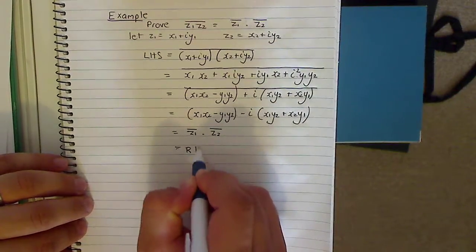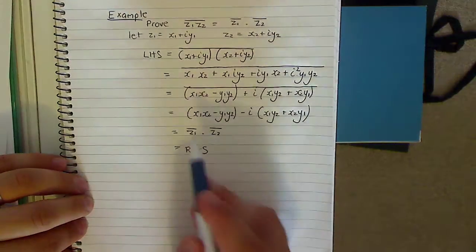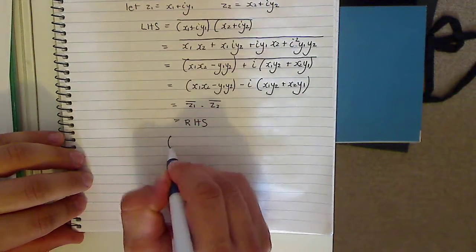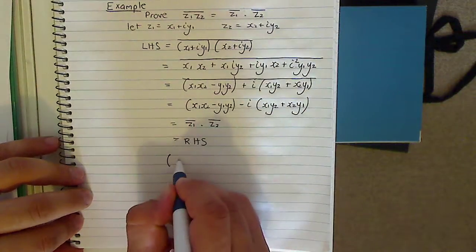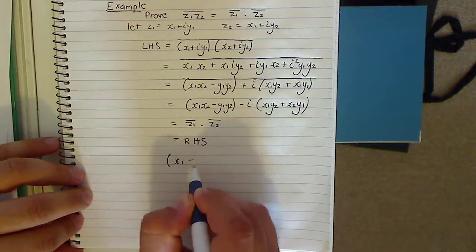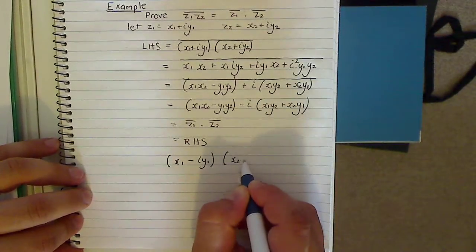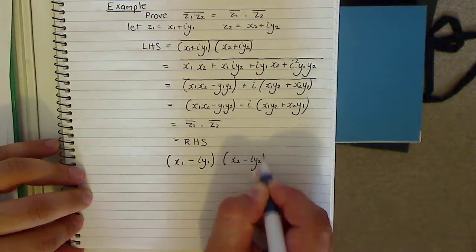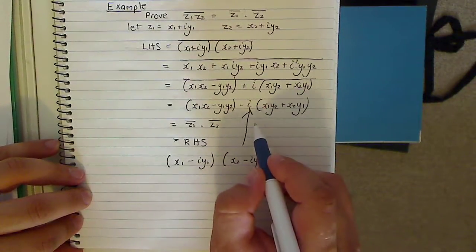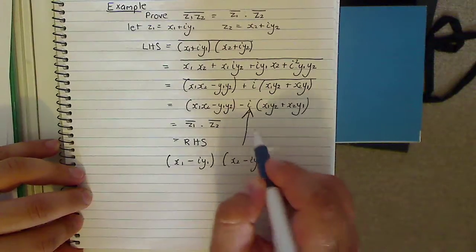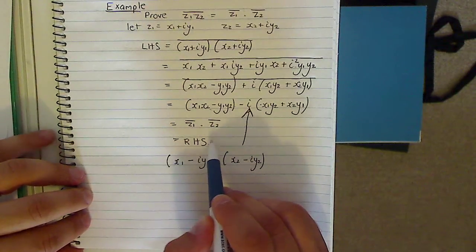which equals the right-hand side. And you can prove that if you go and prove the right-hand side. If I take this side, the conjugate of Z1, which is x1 minus iy1, and I multiply it with x2 minus iy2, you will in fact get this. Okay? So that means that equals that, so this equals that, and that equals the right-hand side.